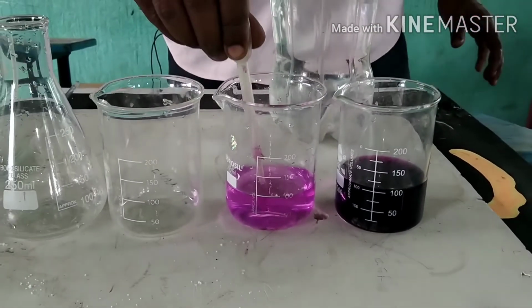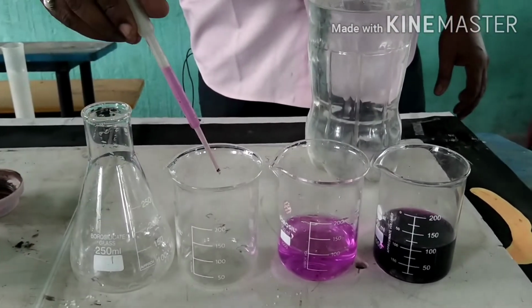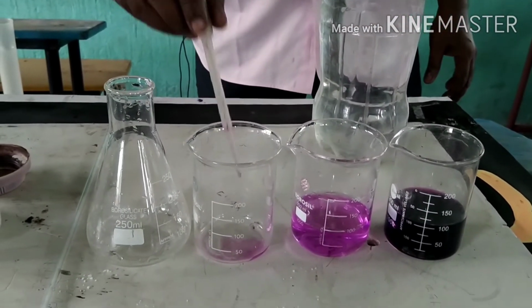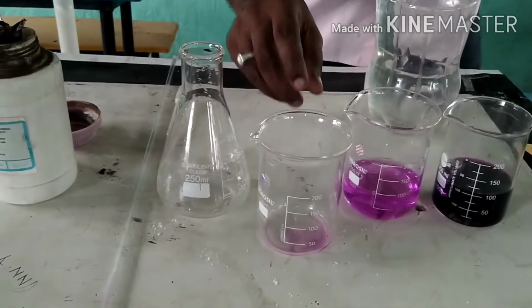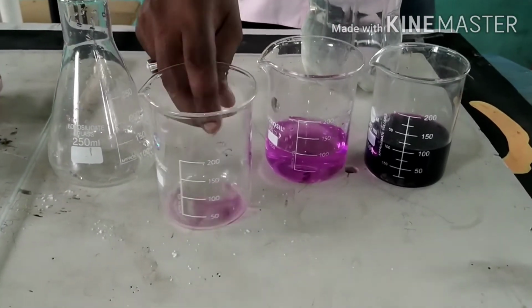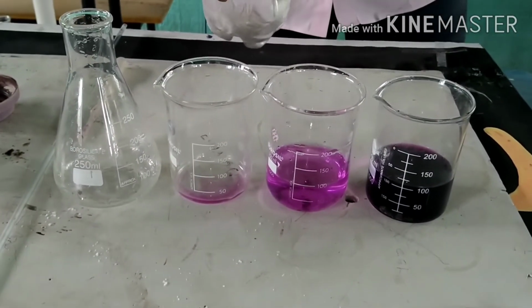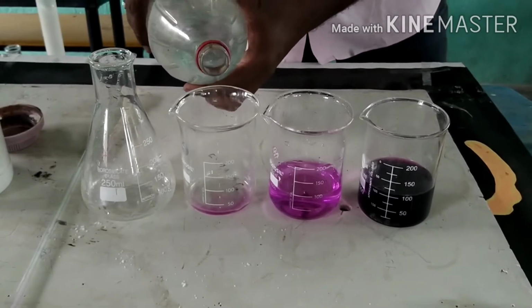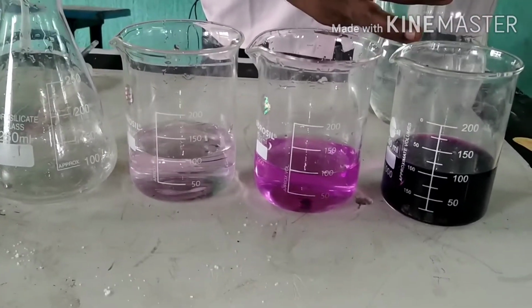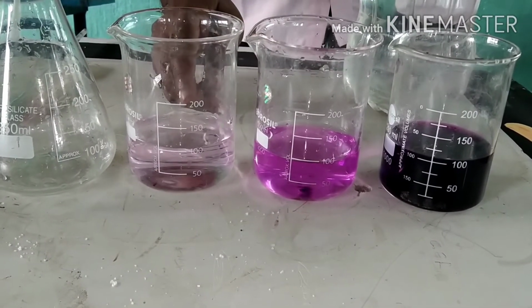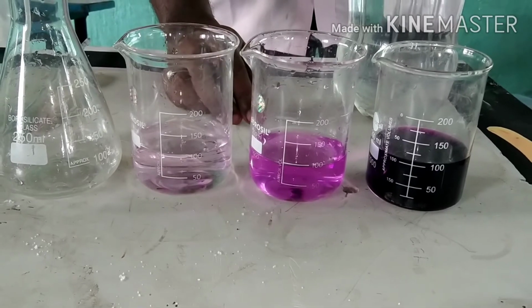From this, you take again 10 ml of the solution, and again I am going to transfer that into the next beaker. Now, in this third beaker, how much solution is there now? 10 ml of the solution is there. Once again, make it 100 by adding 90 ml of the water. See here, there is a change in the color, but the particles look like that only.